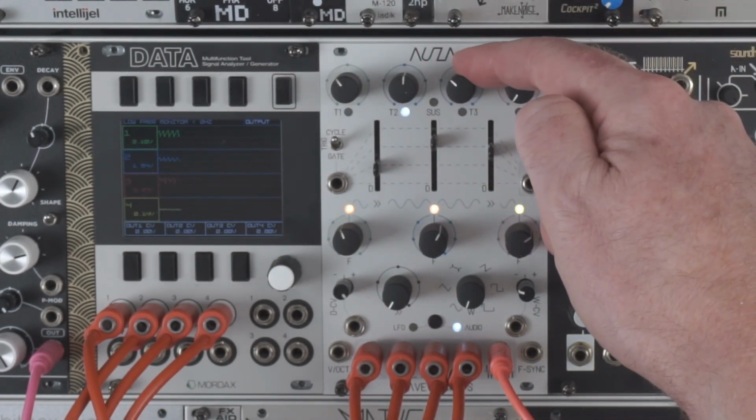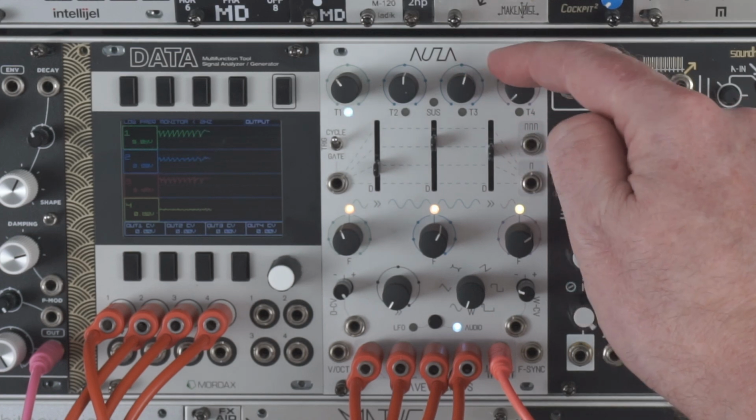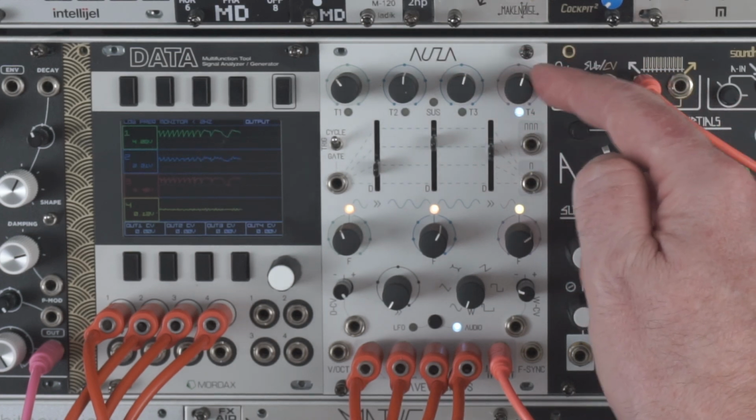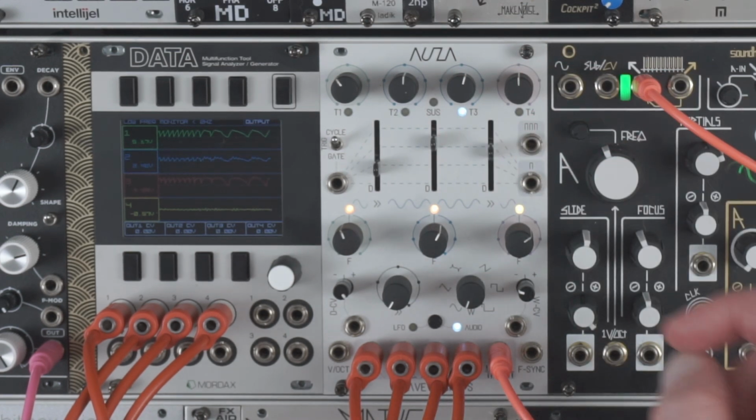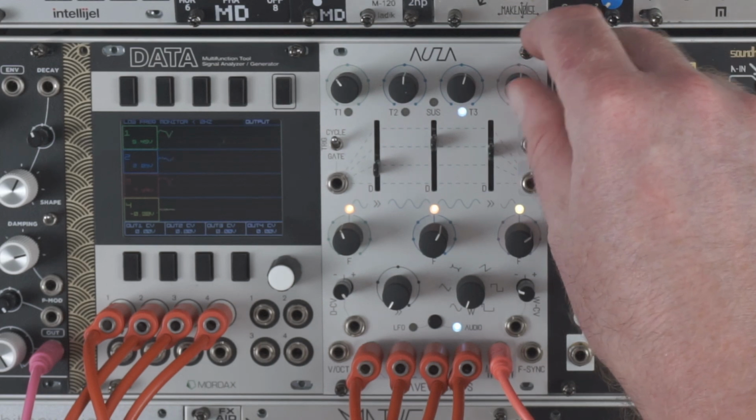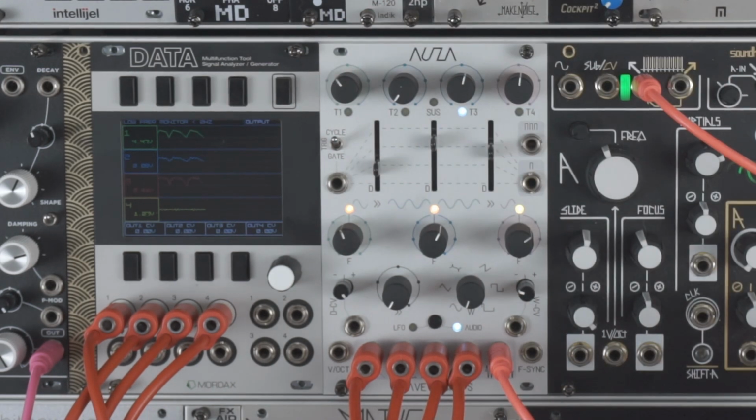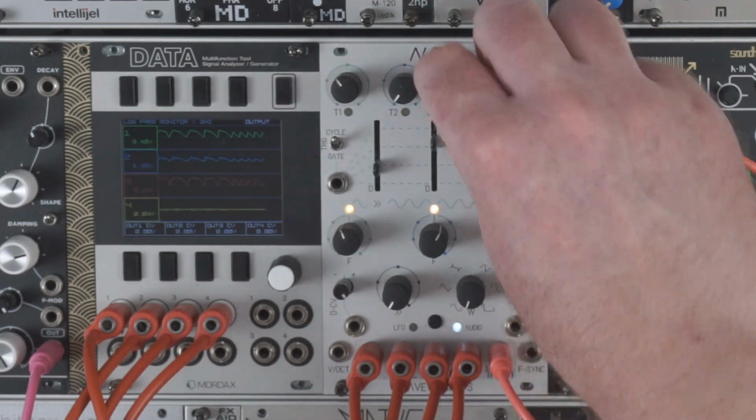Let's bring in the 3rd one. Bring in the 4th one. Nice. And you can take a stage out. And now it's only going through those 2.